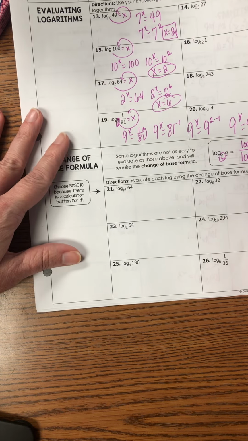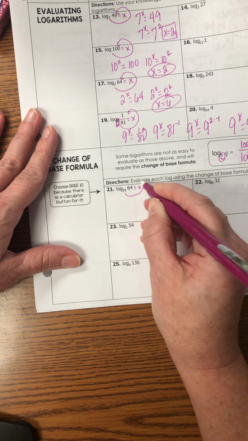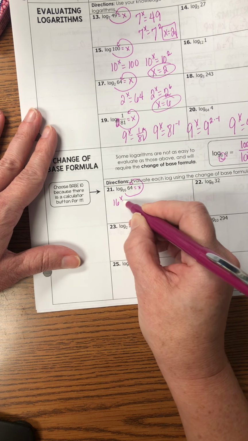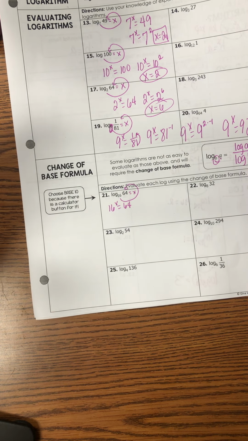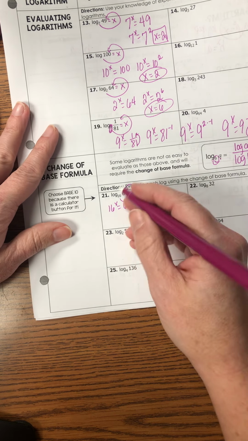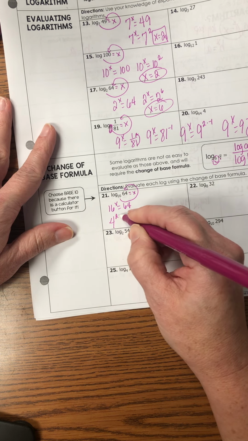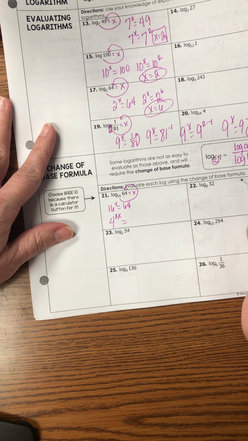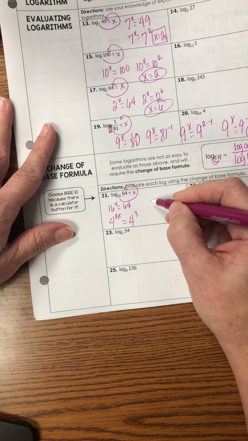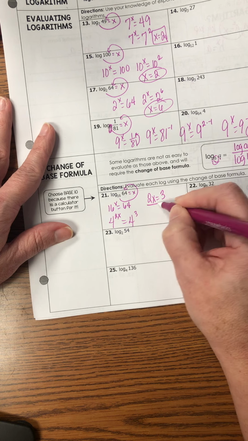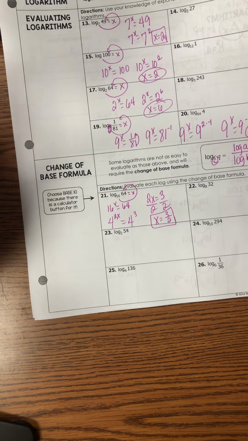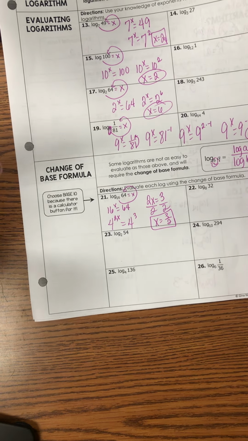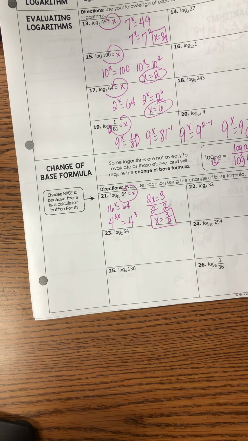For example, on number 21, if we set this equal to x and we do our log loop, we'll have 16 to the x equals 64. Well, it being in this section, I'm expecting that I can't solve this, but lo and behold, I can. I know that 16 is 4 to the second power times x, and then 64 is 4 to the third power. Well, that's the same base. I didn't have any trouble here. So take 2x and set it equal to 3, and we end up with x equals 3/2. So I was able to solve that without using my calculator. And if you can do so, then that's what you need to do.